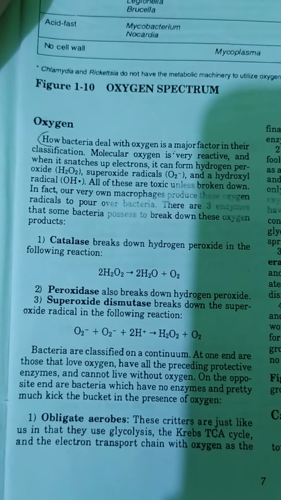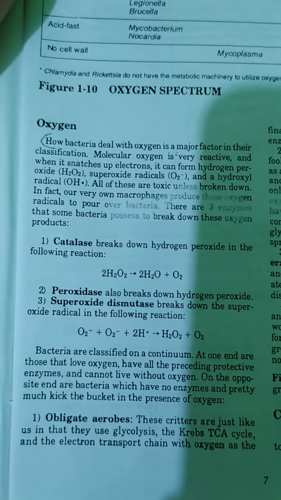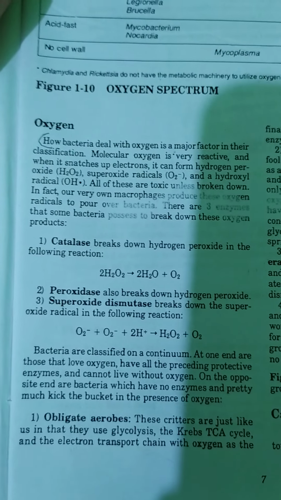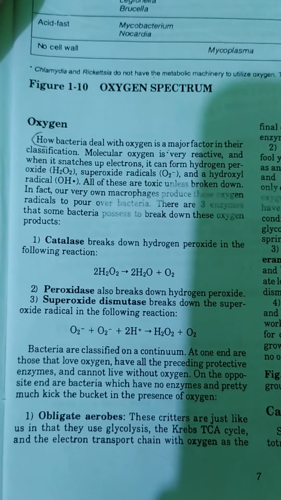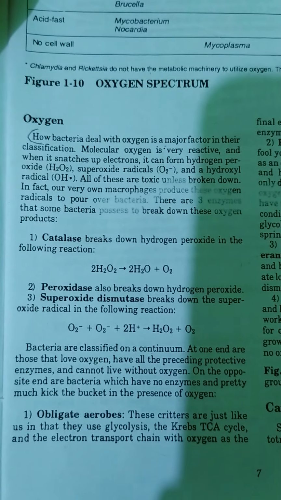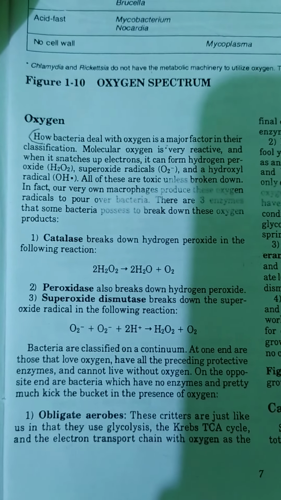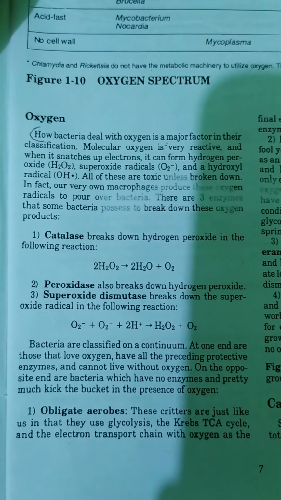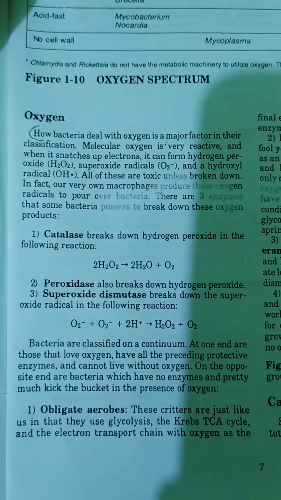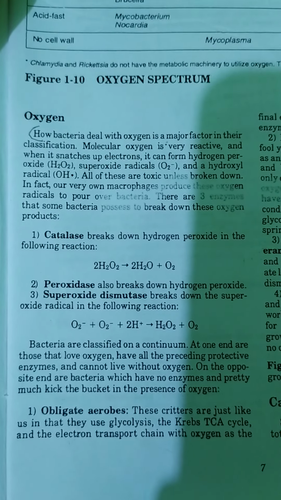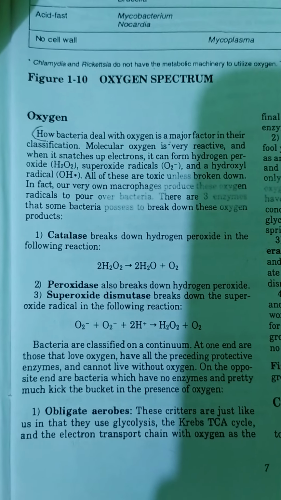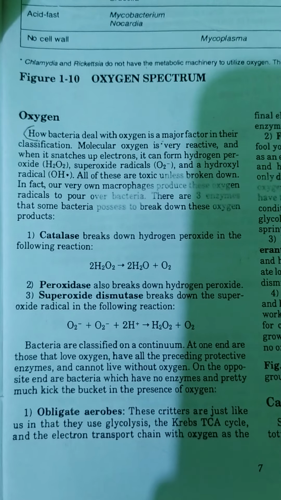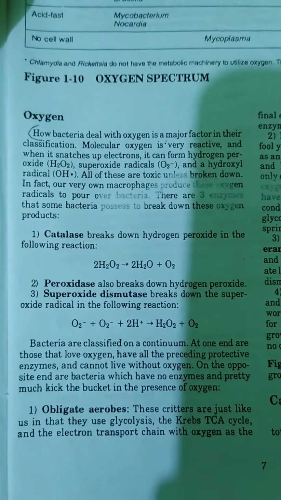Catalase breaks down hydrogen peroxide in the following reaction: H2O2 is converted to H2O plus O2. Peroxidases also break down hydrogen peroxide. Superoxide dismutase breaks down the superoxide radical in the following reaction: O2- plus O2- plus 2H+ goes to H2O2, hydrogen peroxide, plus oxygen.